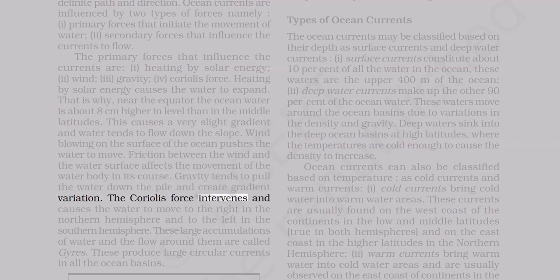The Coriolis force intervenes and causes the water to move to the right in the northern hemisphere and to the left in the southern hemisphere. These large accumulations of water and the flow around them are called gyres. These produce large circular currents in all the ocean basins.